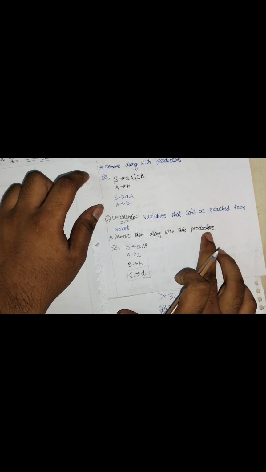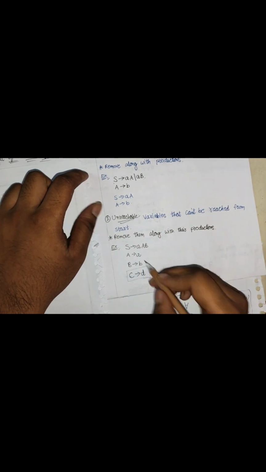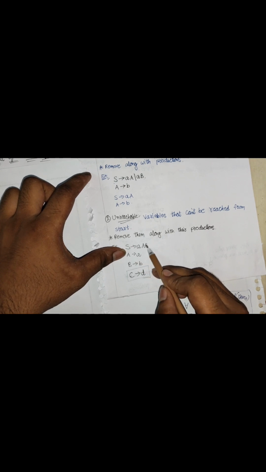Remove them along with their productions. The removal method is the same. See the production example. S gives rise to capital A and capital B. A gives rise to small a, B tends to small b, capital C tends to small d. See, this C is telling that if you use me, you can reach small d. Okay, but see the start state. You can reach only capital A and capital B using start. You can't reach C.